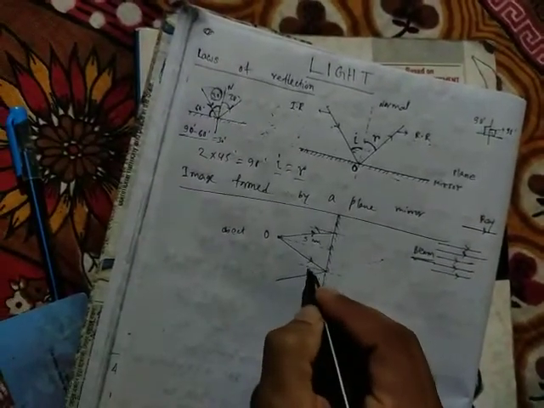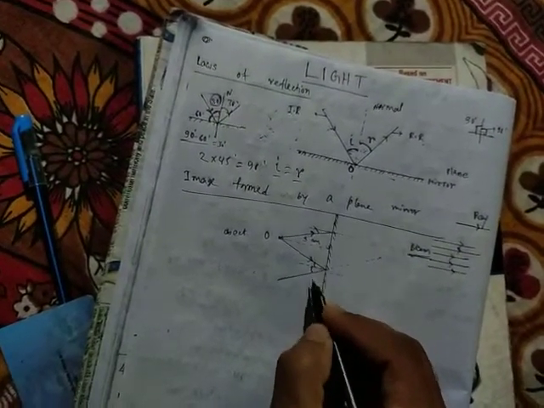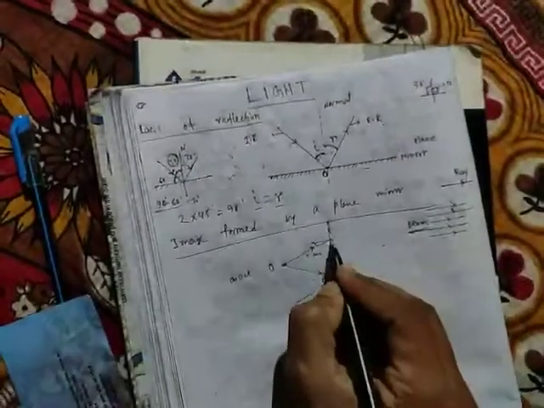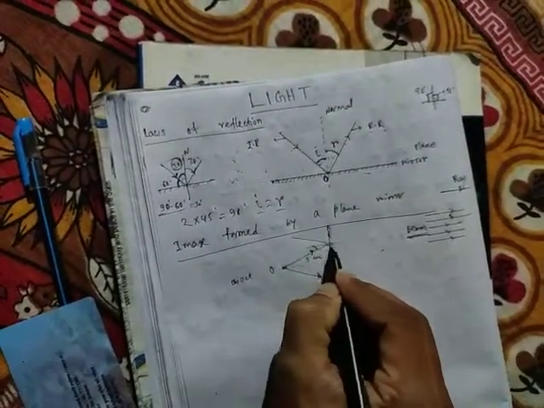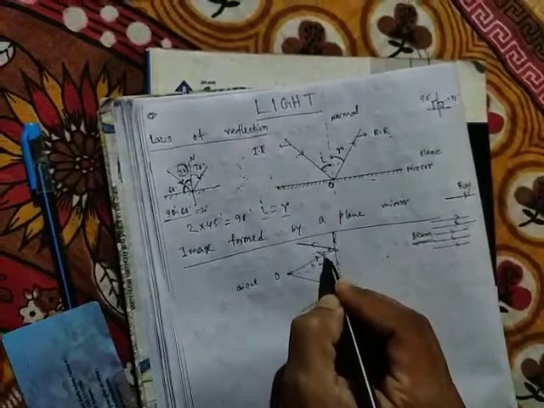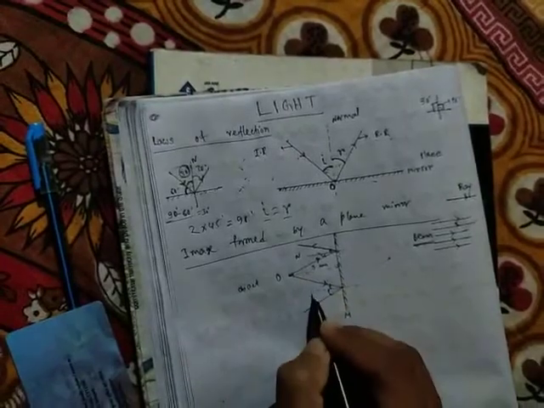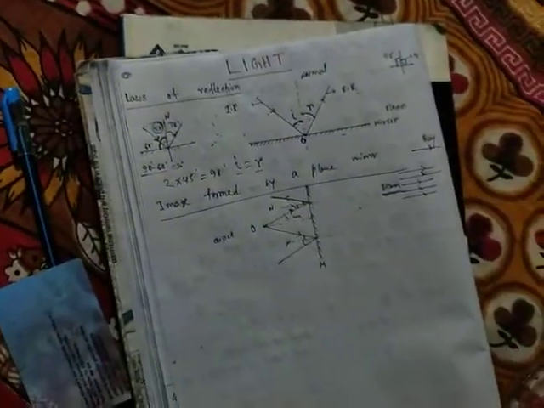And this reflection follows the laws of reflection. That means this angle must be equal to this, and similarly this angle must be equal to this angle. This is the normal. N means normal. This is the reflector, a mirror.